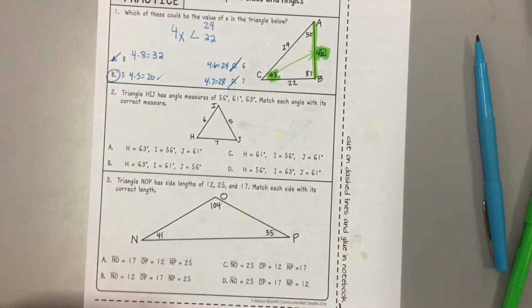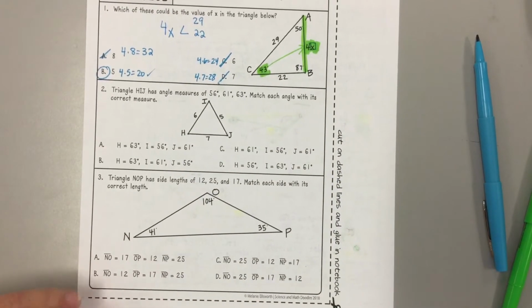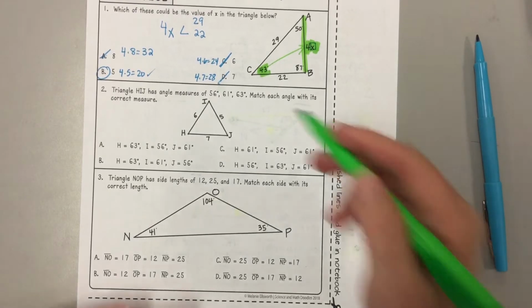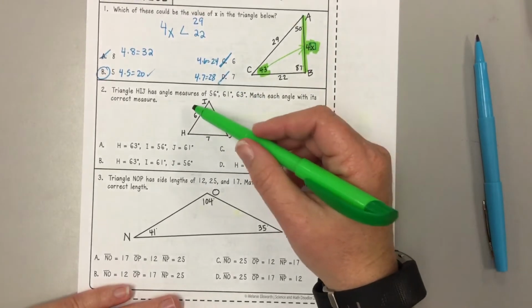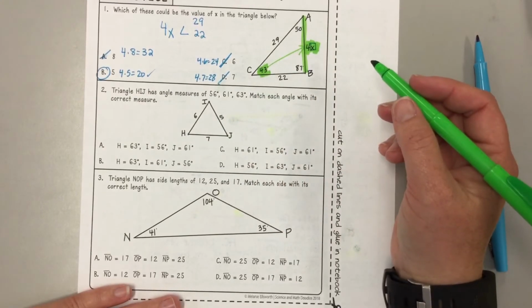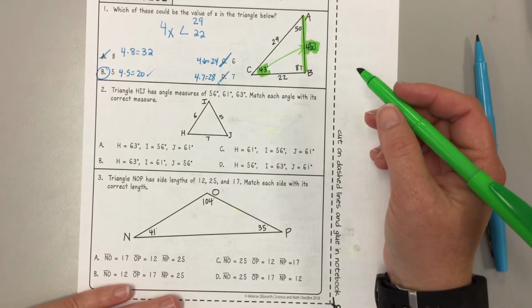All right. Number 2 says triangle HIJ has angle measurements of 56, 61, 63. Match each angle with its correct measurement. All right, so the first thing I'm going to do is I know that they are giving me my side lengths, right? So I'm going to first find my smallest side length.